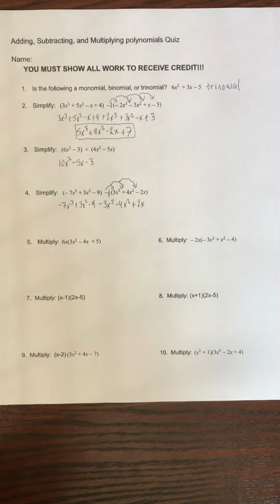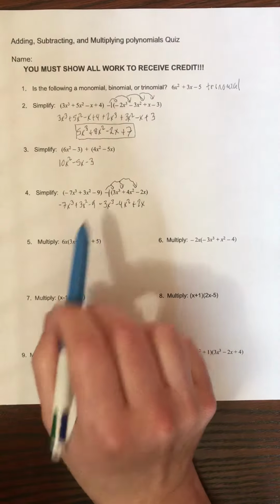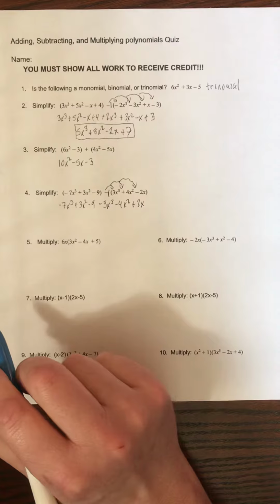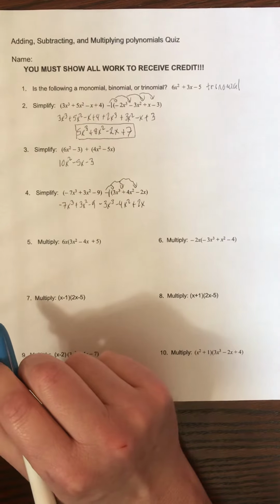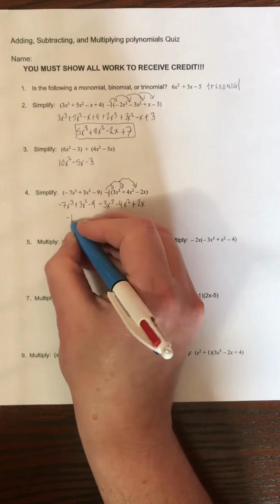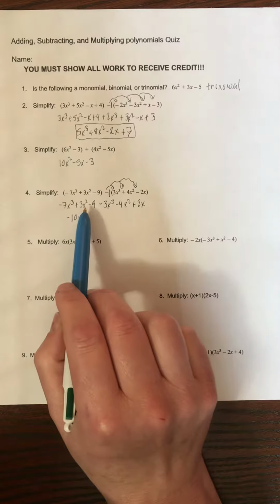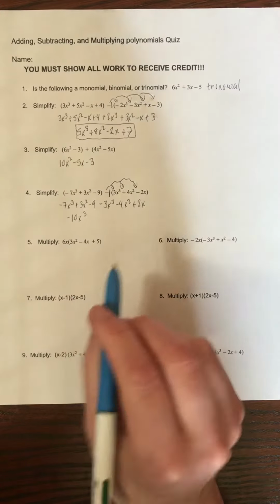Again, look for your like terms. -7 minus 3. Use your calculators, people. I'm so tired of seeing you get this part wrong. -7 minus 3, that is -10x to the third. Now I've got 3x squared minus 4x squared.